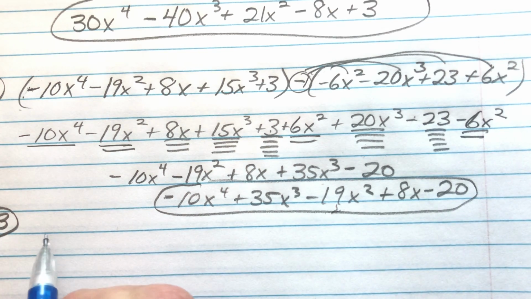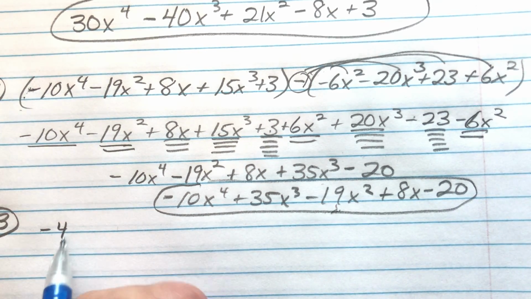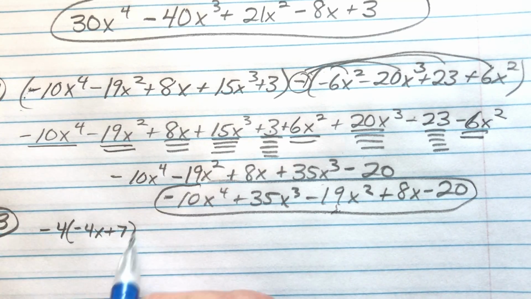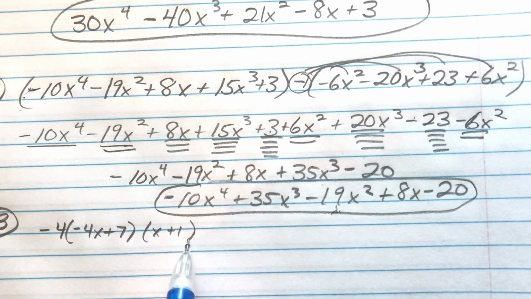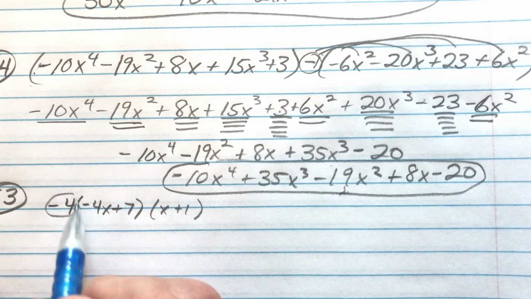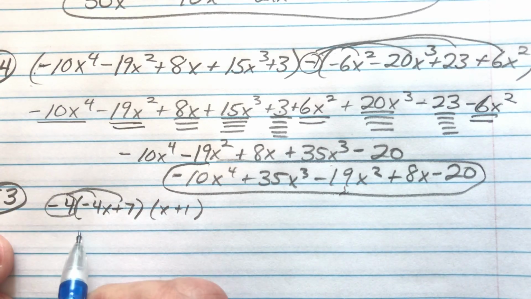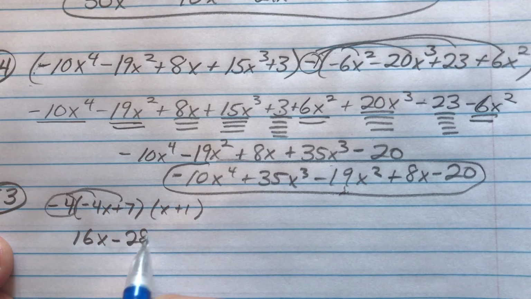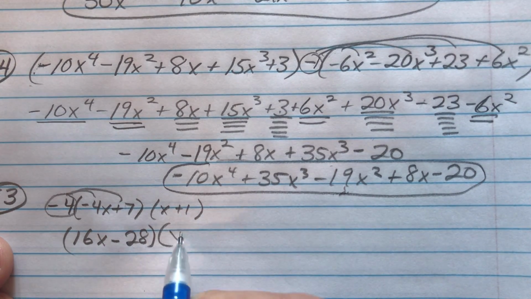And then the last one, question 53, is a multiplication one. So we have negative 4 times negative 4x plus 7 times x plus 1. Now, I would just distribute this negative 4 into this first parentheses. And you have 16x minus 28 times x plus 1.